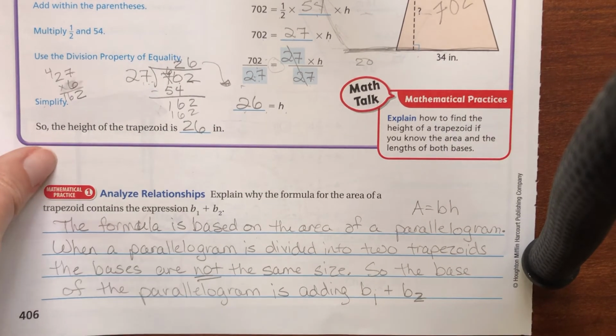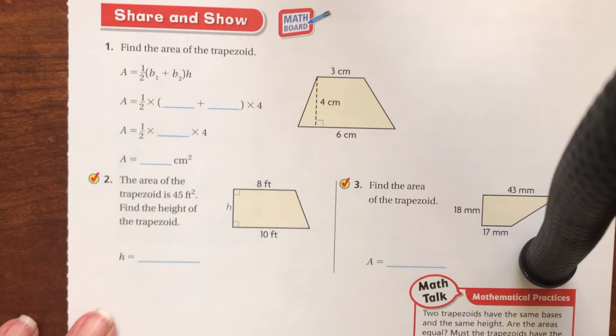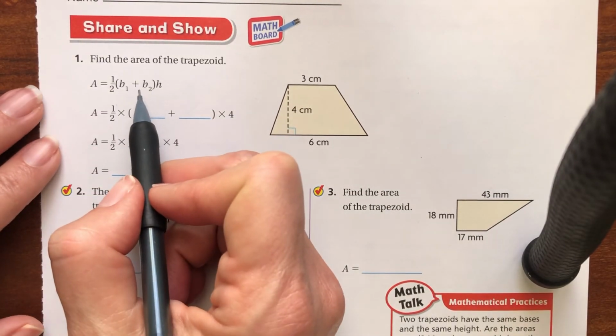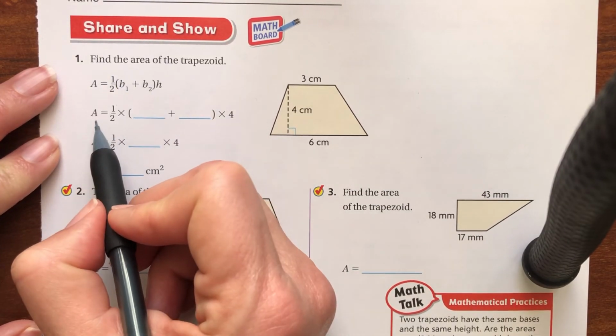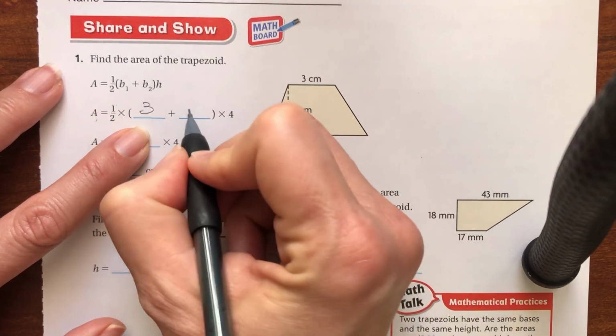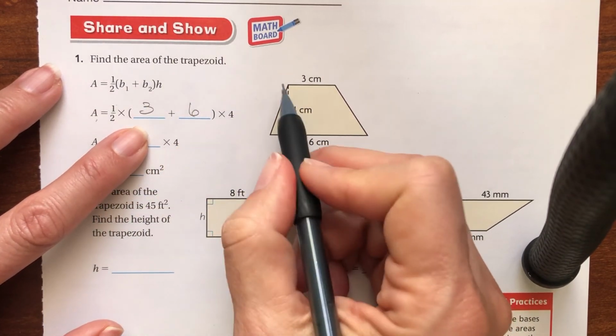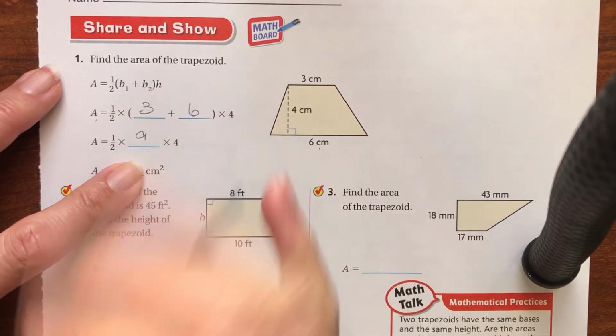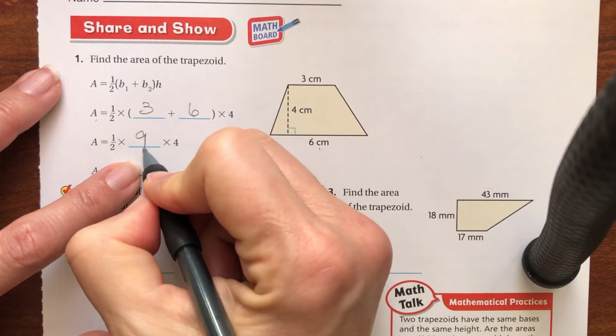All right, let's do one more before we move on to our notes. Here we go. Find the area of a trapezoid. There's our area of a trapezoid formula. Area equals 1/2 times, our first base is 3, our second base is 6, and our height is 4. 3 plus 6 is 9.